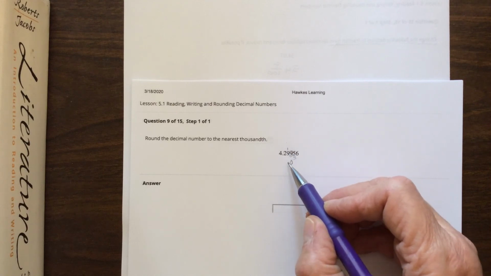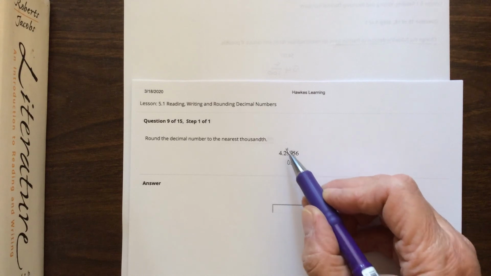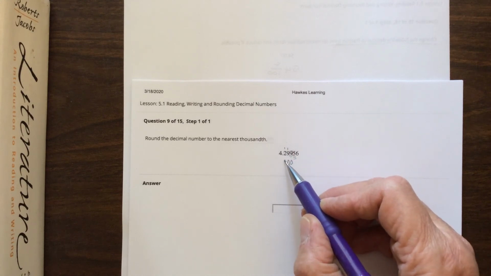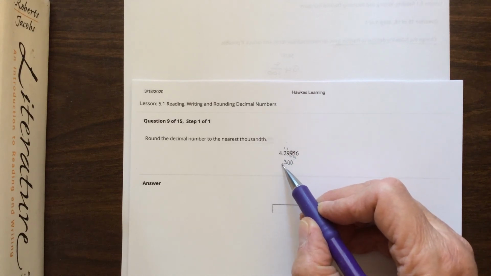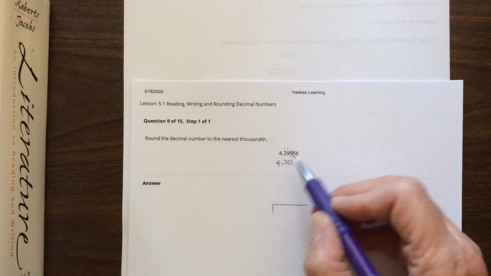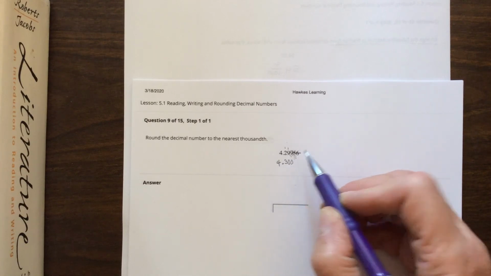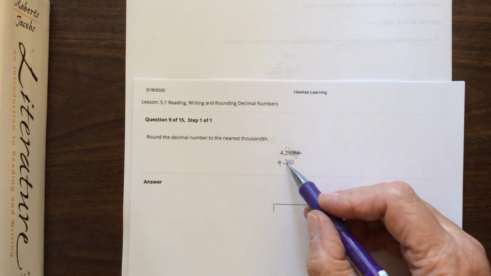Add 1 to 9 and get 10. Put down the 0, carry the 1. 2 and 1 is 3. Bring down the decimal and the 4. The 5 and the 6 go away. And we rounded that number up to 4.300.